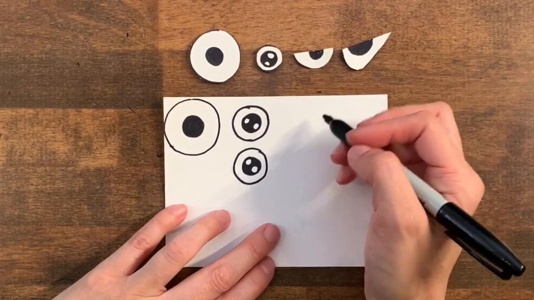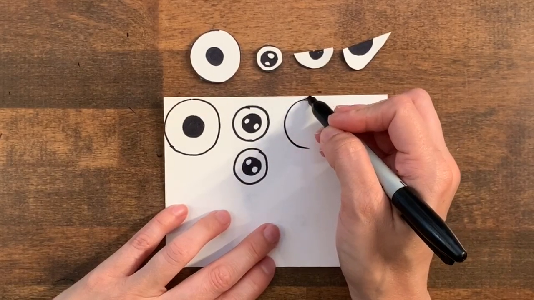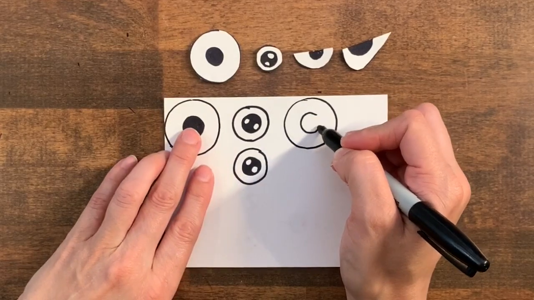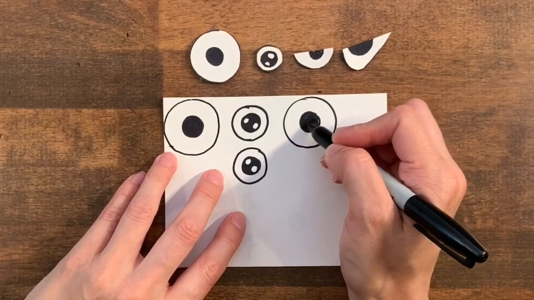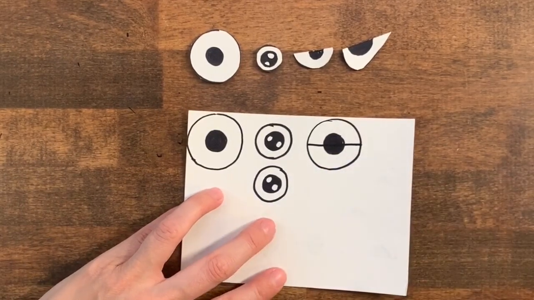This one is one of the easier ones. We're going to make 1 large eye, the same as the first one that we did. And rather than making a second one, we're just going to cut this one in half.